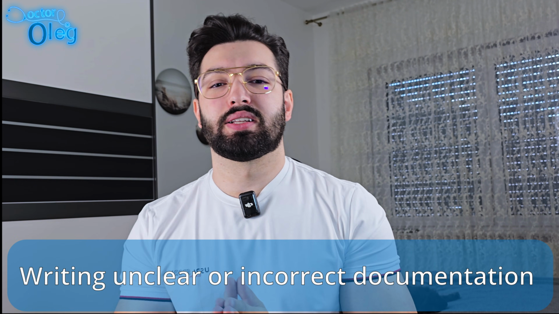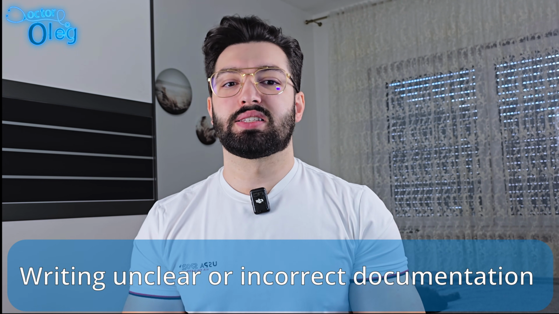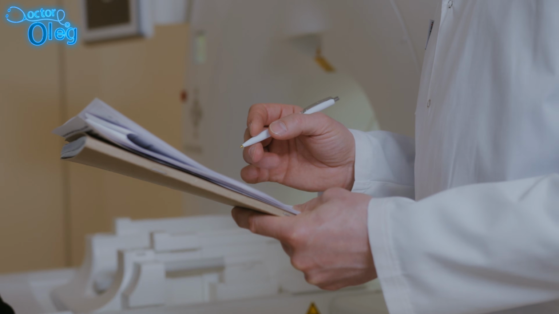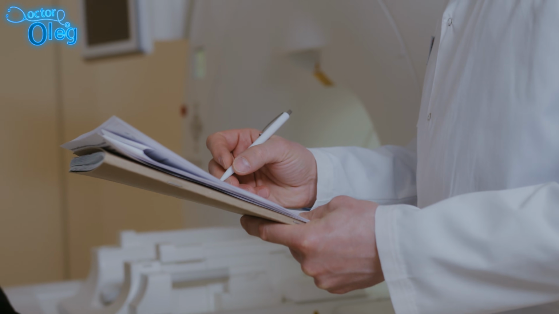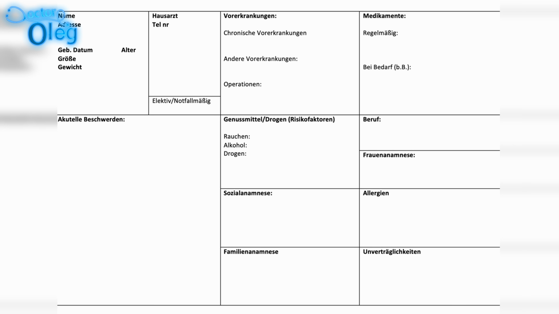Writing unclear and incorrect documentation. Stick to the standard structure and use short, precise sentences. This is how I made my anamnesis paper. You need to write what the patient said, and when the doctor asks you, you need to be able to find it very fast and easy. Let me show you how I draw my paper.